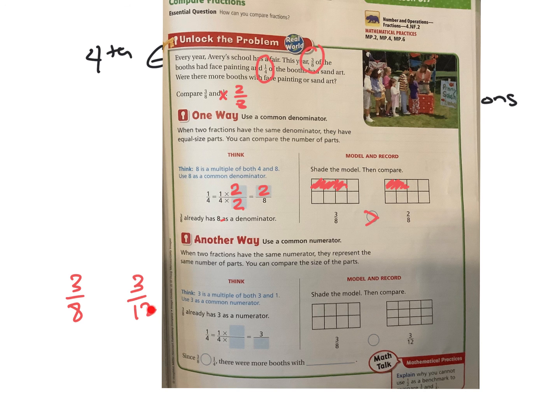Then what we should recognize is if this is cut into 8 pieces and this is cut into 12 pieces, then at least I'm getting a bigger piece here than I am here. And if that's what you recognize, then 3 of those bigger pieces is more than 3 of the littler pieces. So you can use that skill if your numerators are the same. You can look at your denominators and say, wow, how many people are sharing those though? How many people are sharing the pieces? And if there's a lot of people sharing, you're getting a tinier piece.